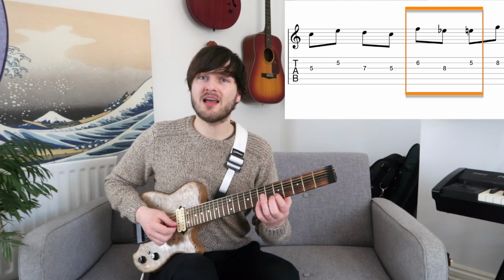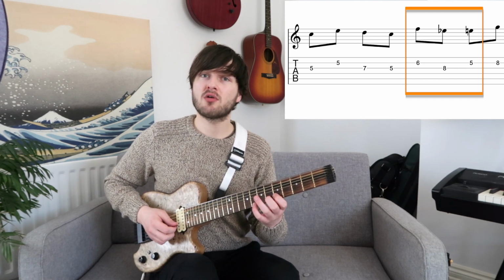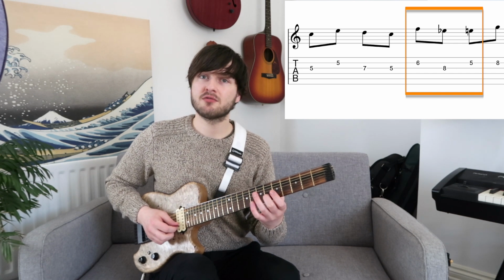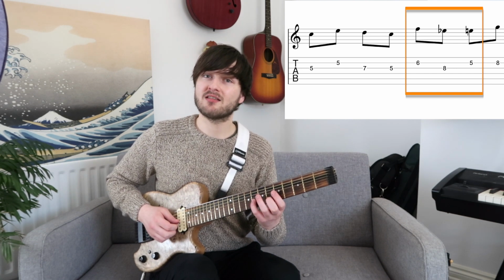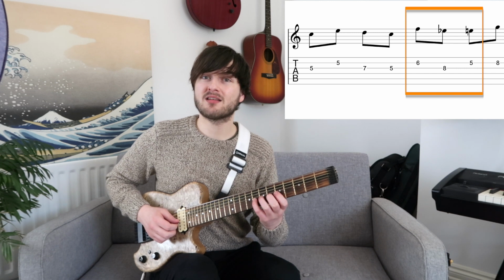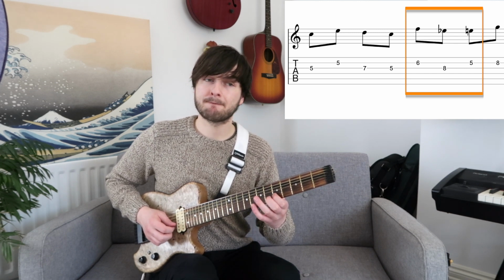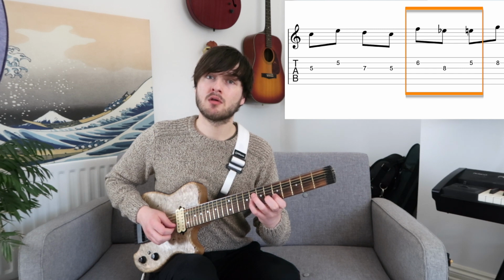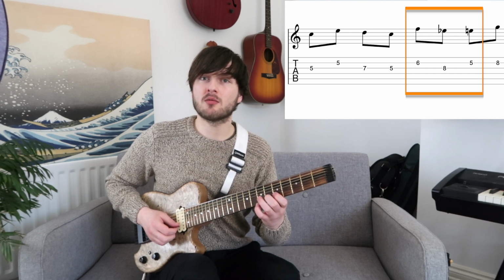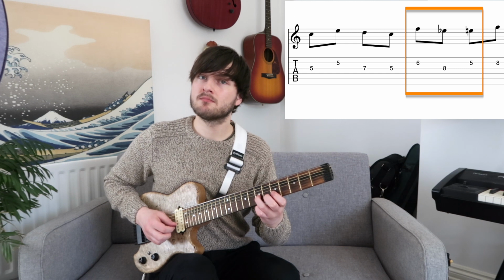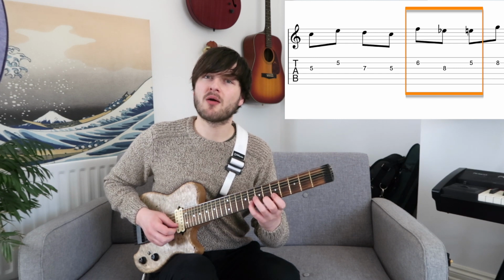The note we want is E, but we're going to approach it from a semitone above, F, and in this case a semitone below. This is a chromatic encirclement. E flat up to E. Now we can do a diatonic encirclement, which would be F, D, E. Doesn't sound as juicy though.